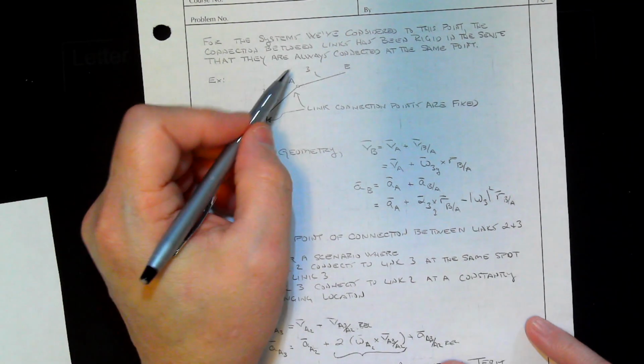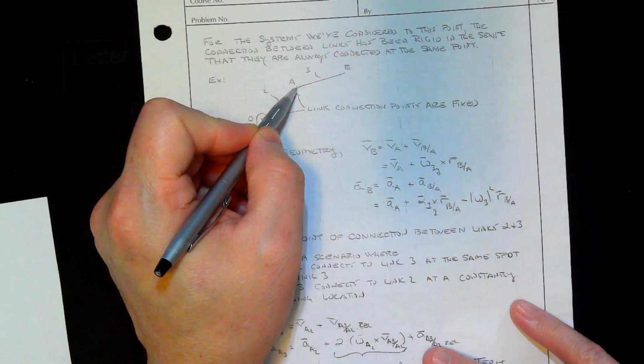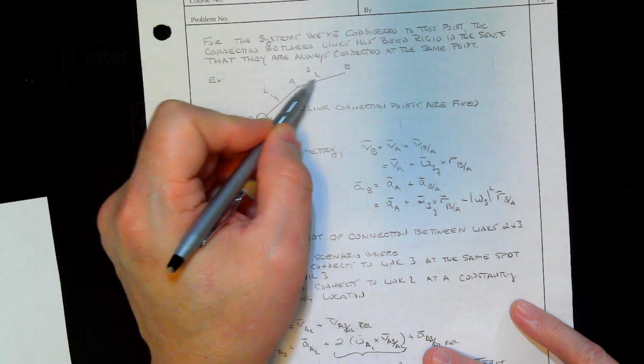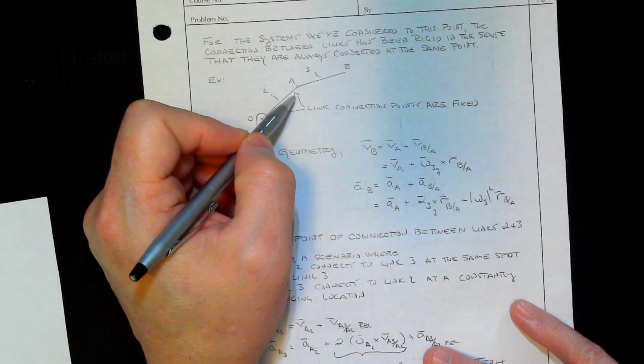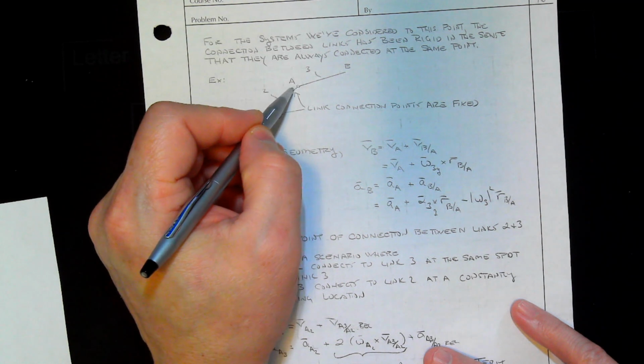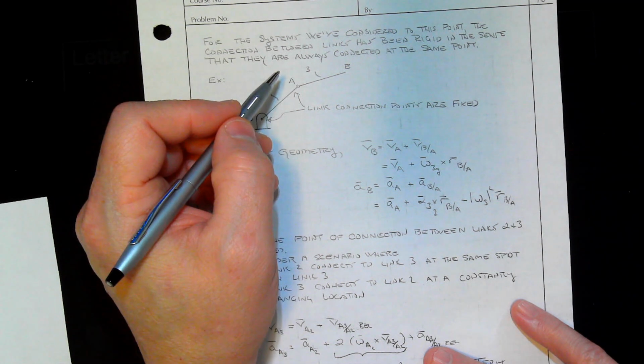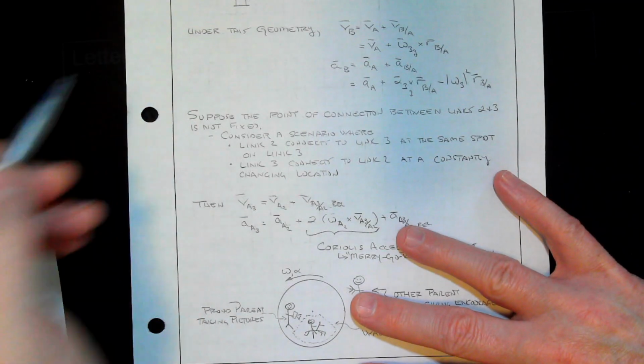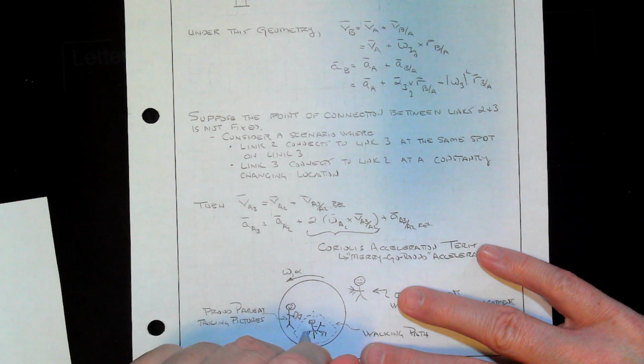So here's the difference. In here, you didn't have to make a jump from A on link 2 to A on link 3. It was automatic. It's the same point in both places. A on link 2 and A on link 3 are the same point. In here, they're different.